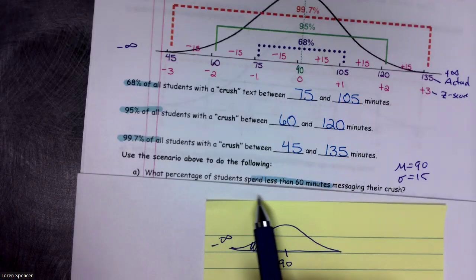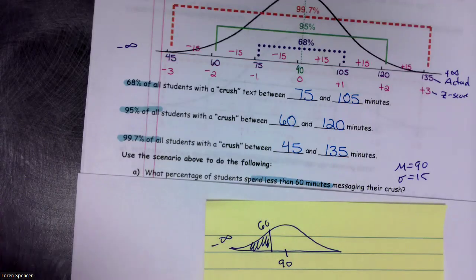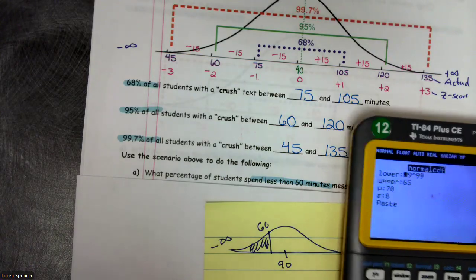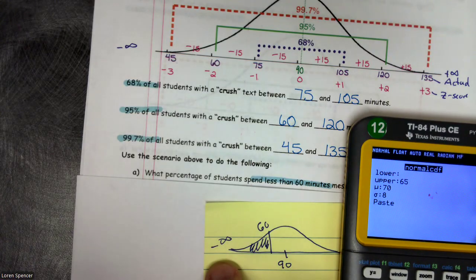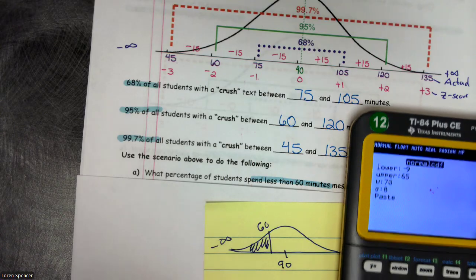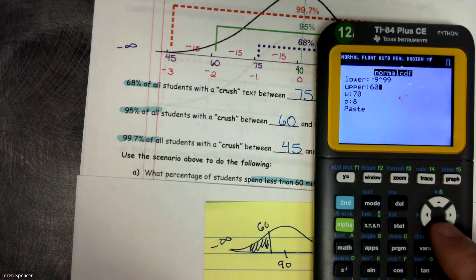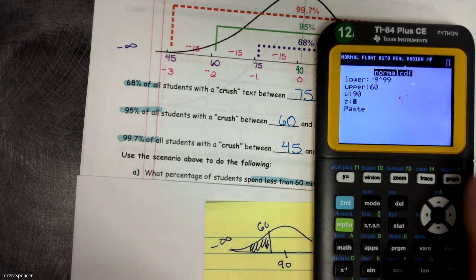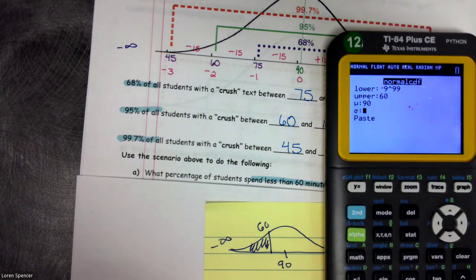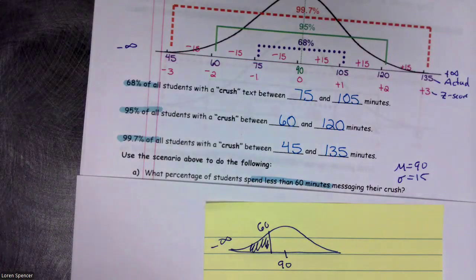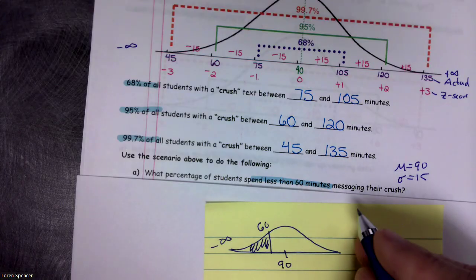So in this case, we're going to go back and do a LUMO here. Second vars, norm CDF, lower bound. Remember, this is negative infinity, so -9, use the caret button to get to 99. Upper bound, the upper part of my shading, is 60. Mean is 90, and we set a standard deviation of 15 minutes. When we do that, we get 0.0227. So this area right here is 0.0227.